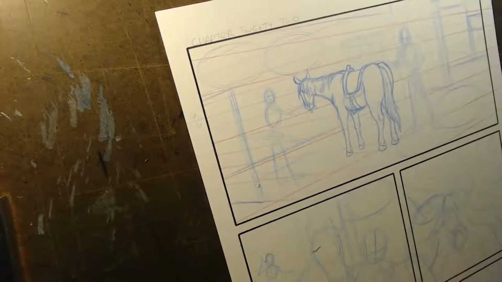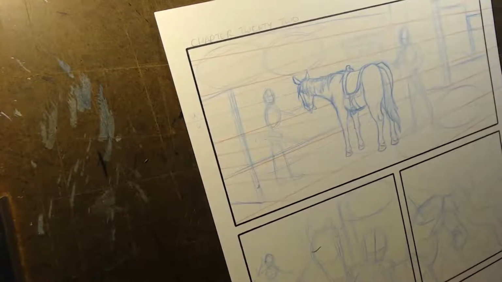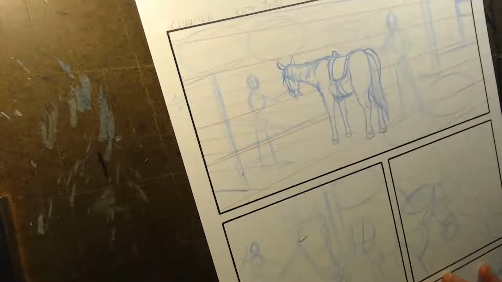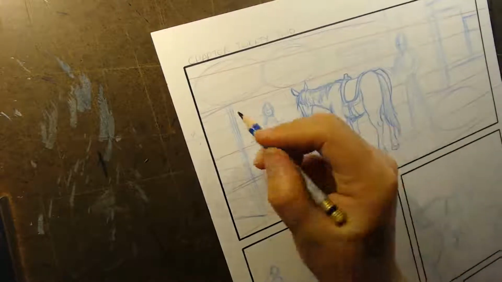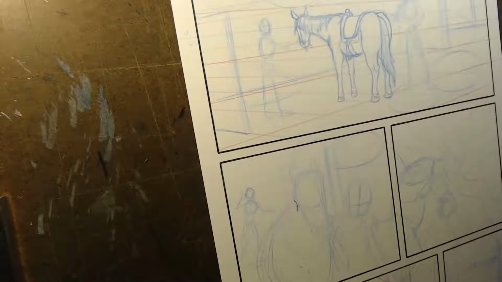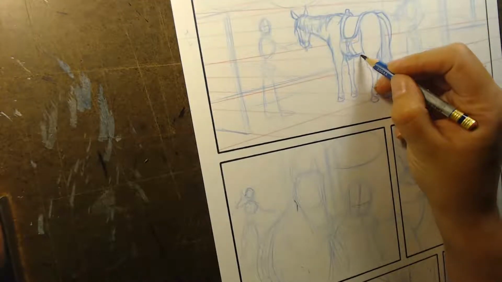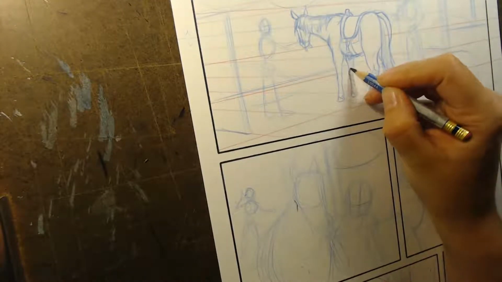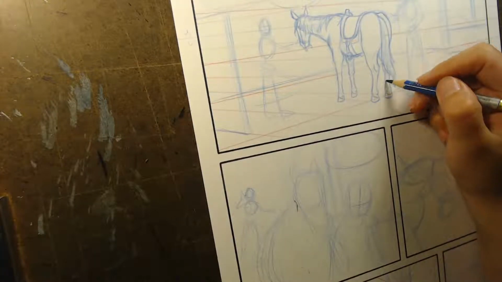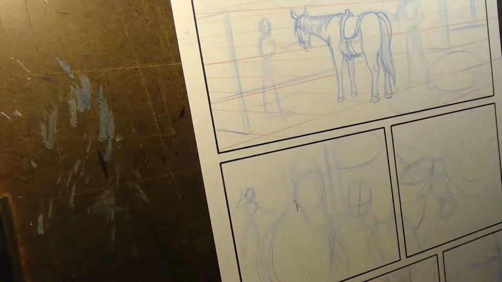I'm not really a horse people. I'm sorry. All right, well, that's now at least an adequate horse. Adequate horse is adequate. At least it looks somewhat like a horse. I'm not going to try to convince you it's a great horse, but it's a horse.